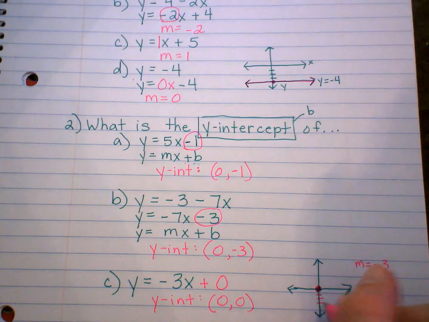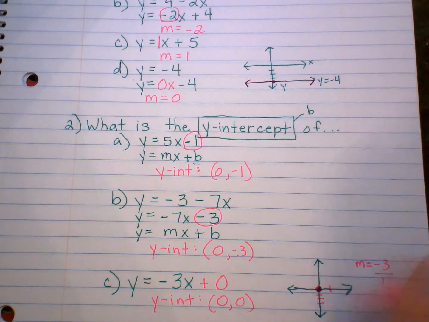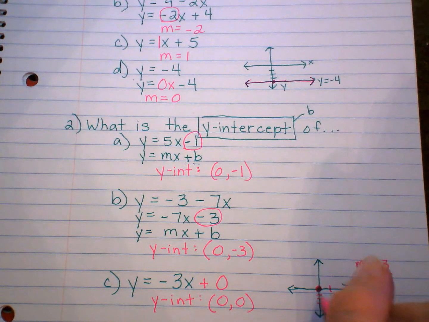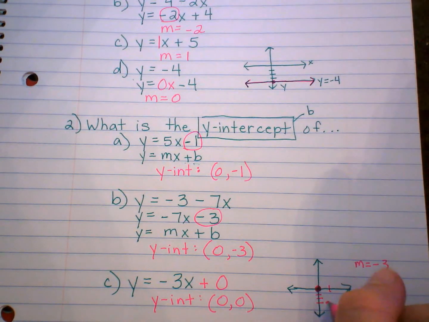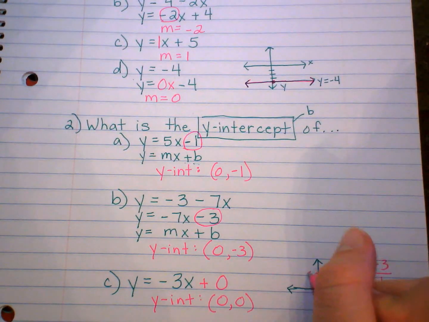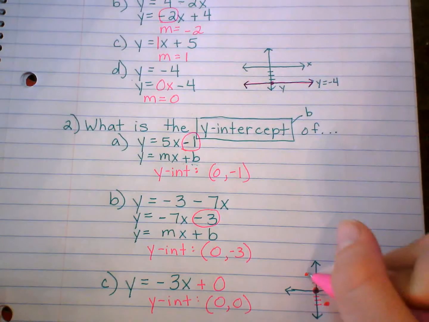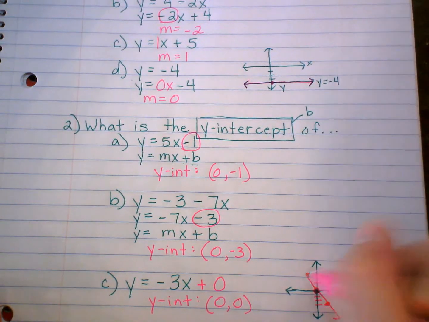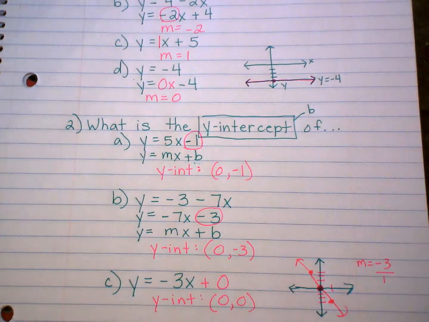So we drop 3, run 1, positive 1 right. So that's the equation of y equals negative 3x. It has a slope of negative 3. You drop 3, right 1, drop 3, right 1, and it goes through 0, 0 because the y-intercept is 0, 0.